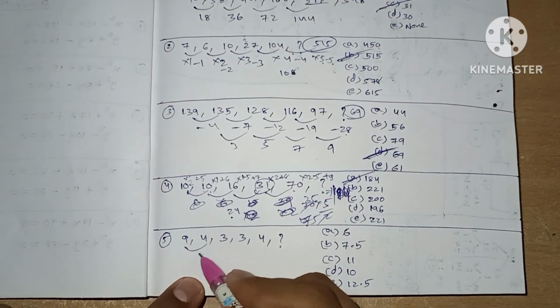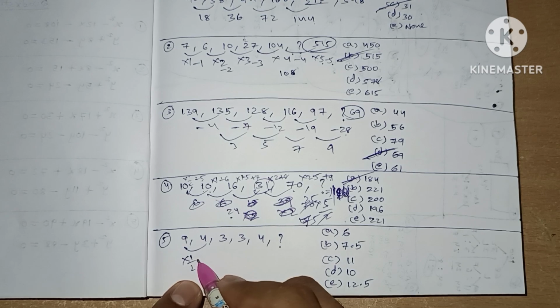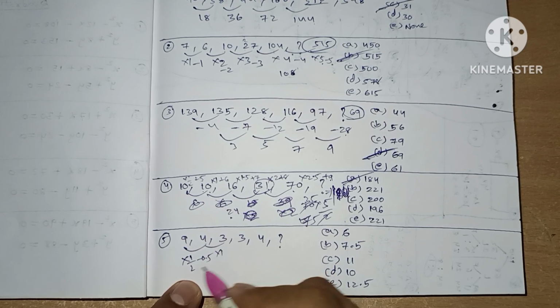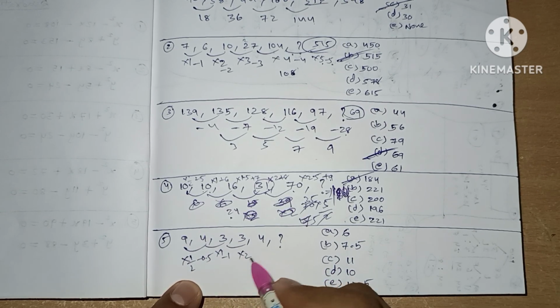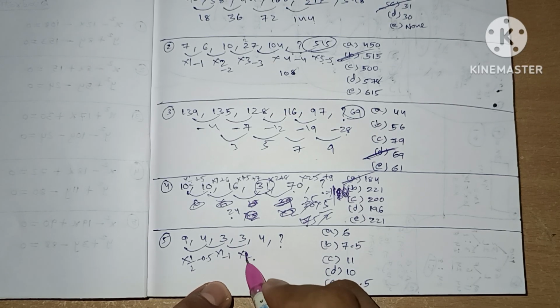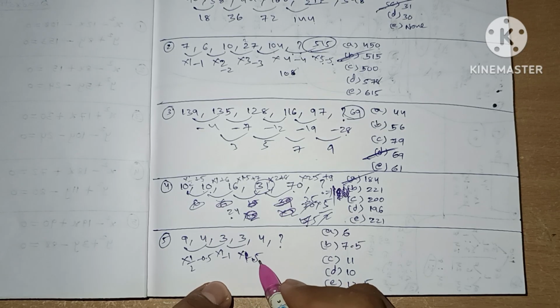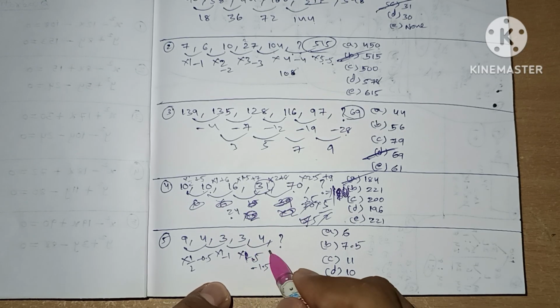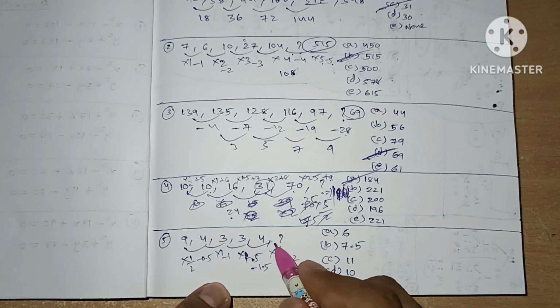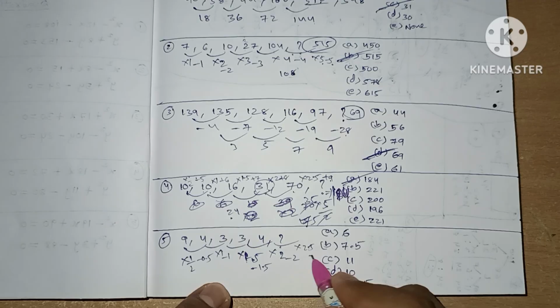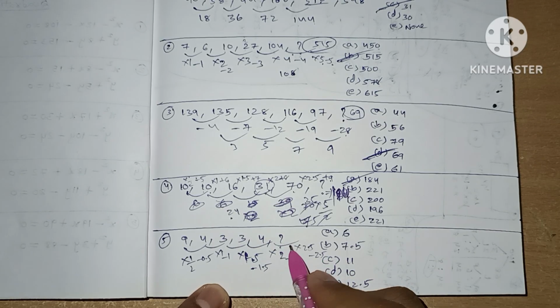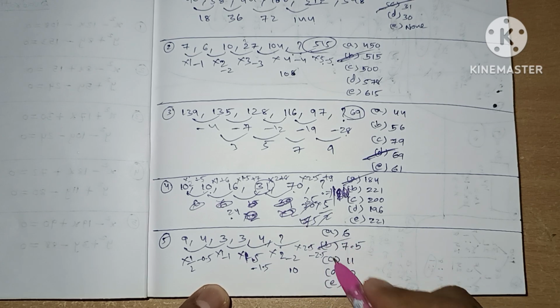Next, here we see into half times will be 4.5 minus 0.5. This is into 1 times minus 1. It is into 2 times. No. It is into 1.5 times. We get 4.5 minus 1.5. Here we see into 2 times 6 minus 2. We get 4. So the next one must be into 2.5 times minus 2.5. So what we get here is 4, 2 times will be 8. 8 plus 2, 10. 10 minus 2.5, which will be 7.5. Option B is our answer.